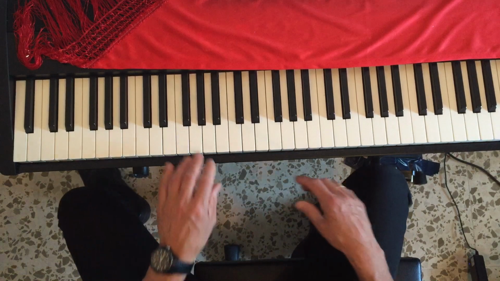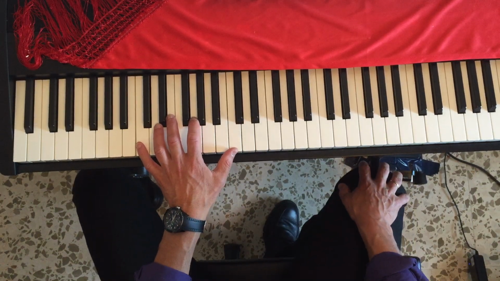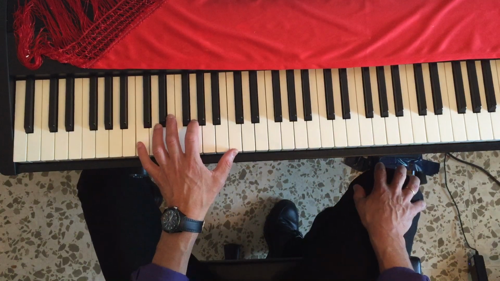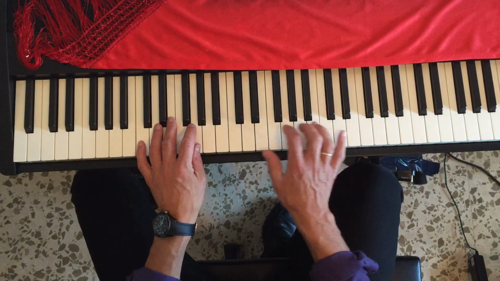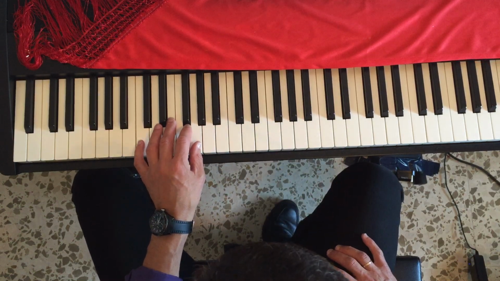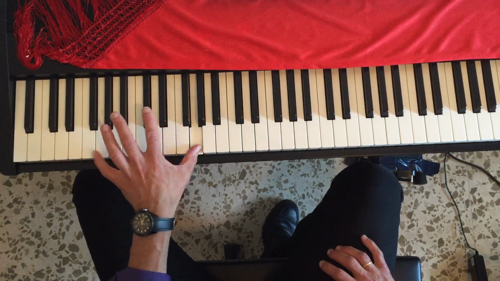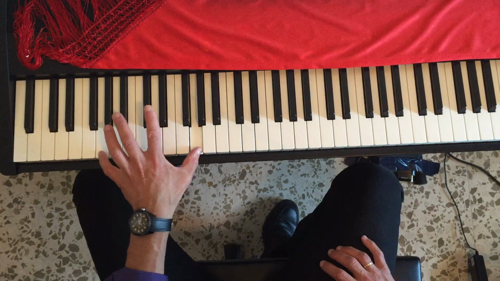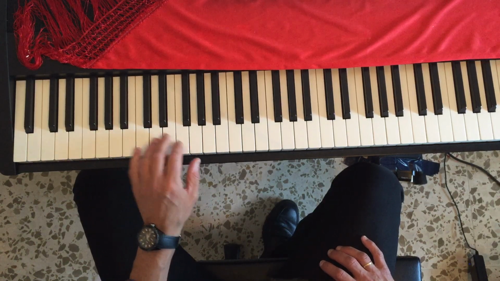Blues turnarounds. Item number 1 of 12 is looking purely at bar 12 and looking purely at the left hand initially. I'm going to give you two possibilities for that left hand in bar 12. Okay, here's option number 1. Here's option number 2.